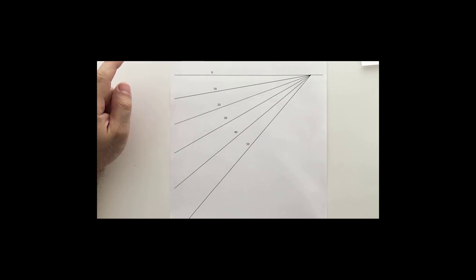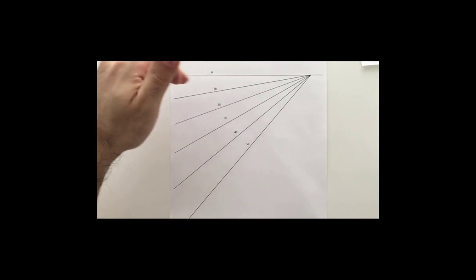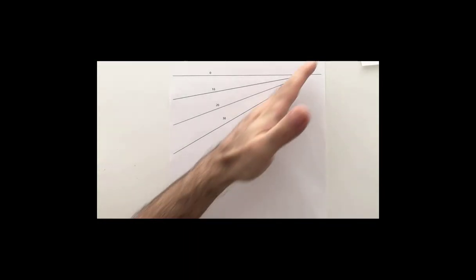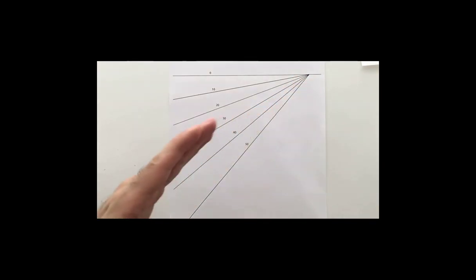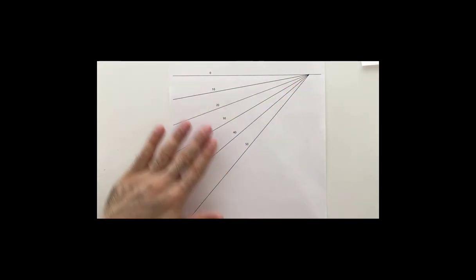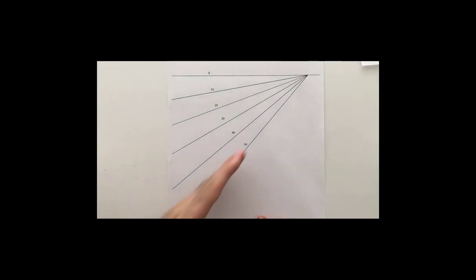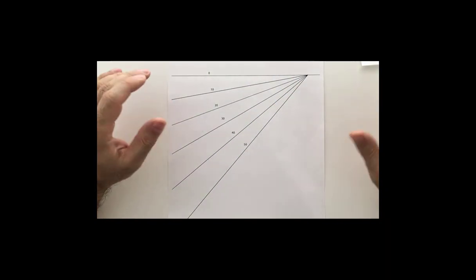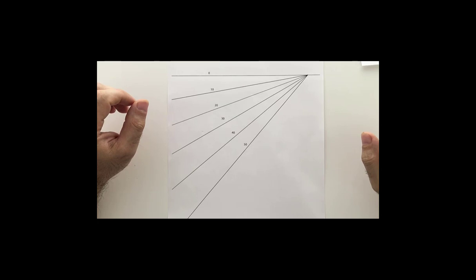I made this by computer, but if you want, you can draw the tilted lines using your protractor. Then I'm going to cut this paper through these lines, first the 50 and then 40 and then 30, and then I will put this line to the side of the limbs and find the tangent points.